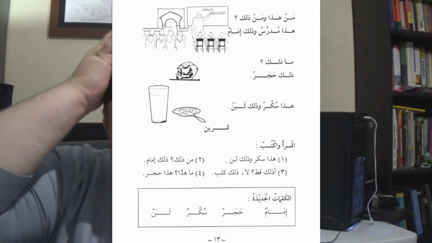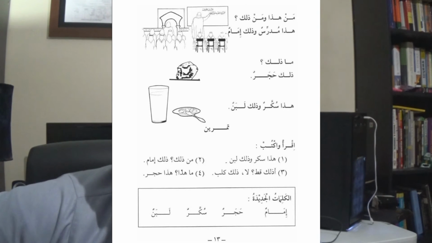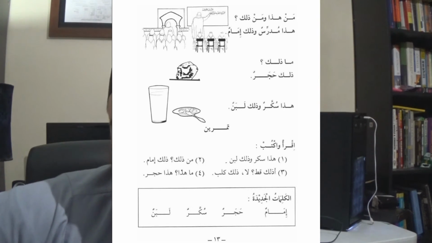I remember when I was first learning Arabic, I was very confused by this picture, and I said, what's that? I thought maybe it's like a chunk of ice, but actually hajar means stone or rock. So ذَلِكَ الْحَجَرُ. هذا سكر وذلك اللبن.